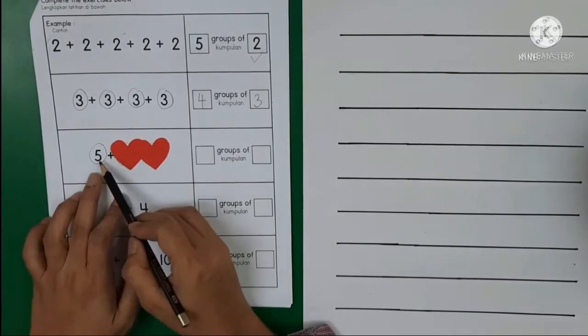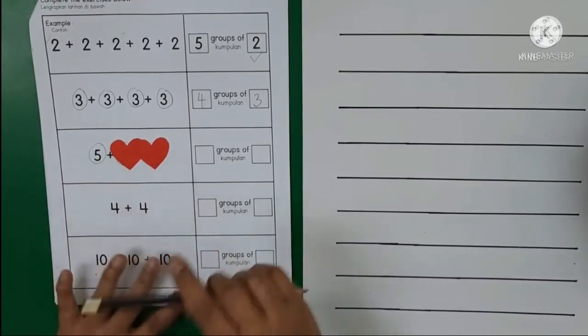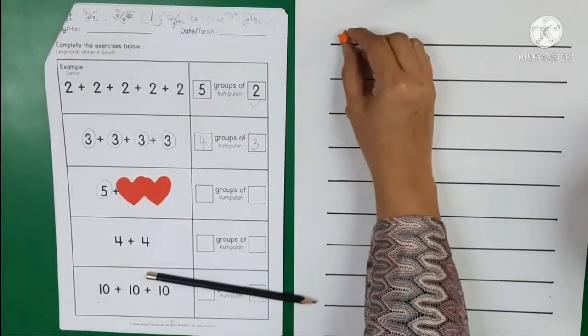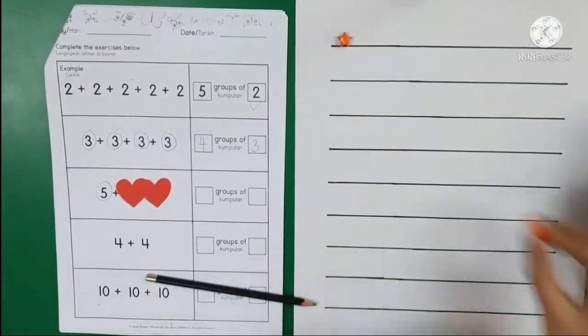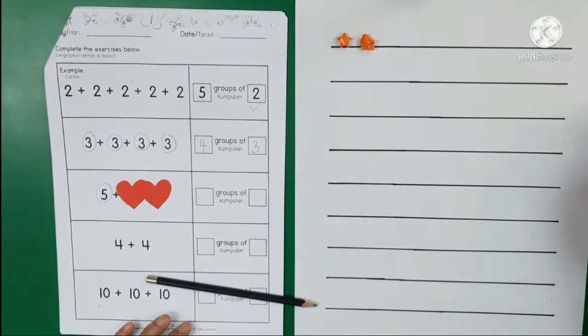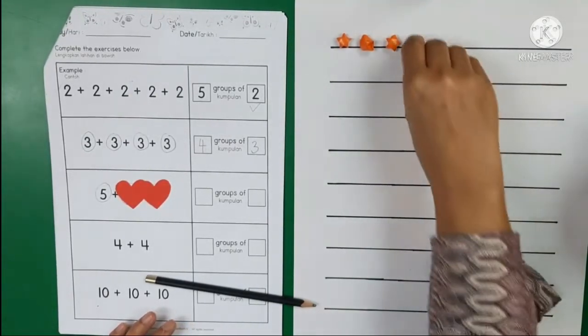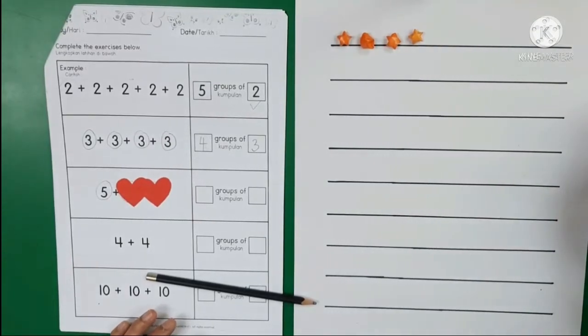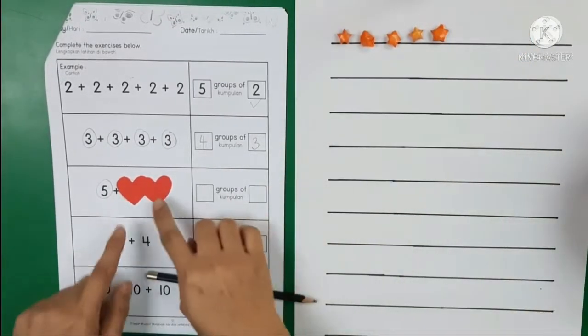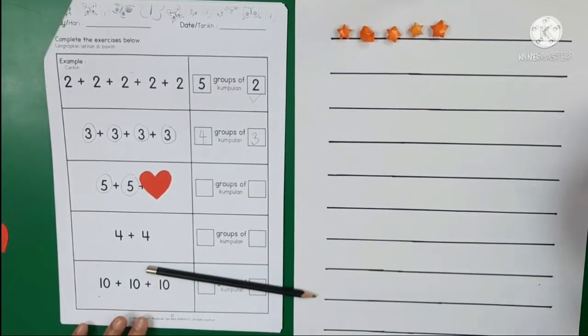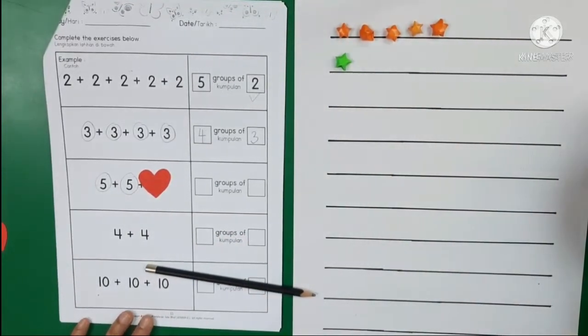Now, the first group has 5 stars. 1, 2, 3, 4, 5 stars. Plus 5, the second group will have another 5 stars.